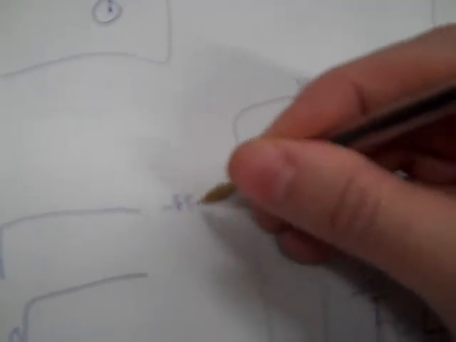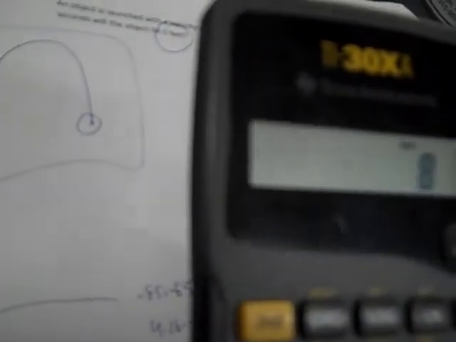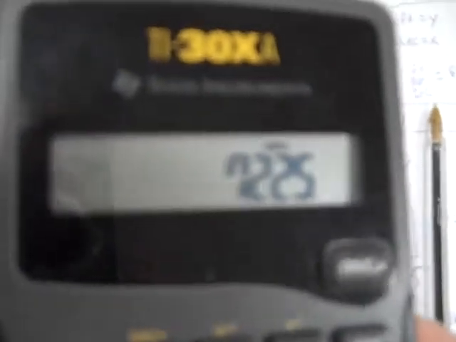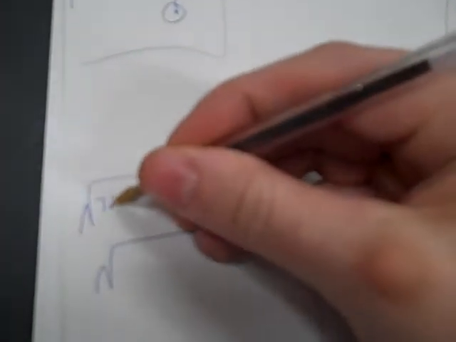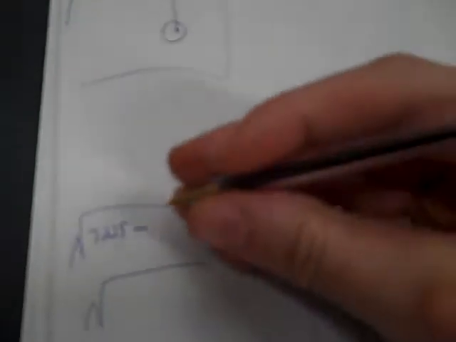If you have a crappy calculator, you're going to have to take negative 85 times itself, and then 4 times 16 times negative 12. Okay, so I take negative 85 times negative 85, and that's 7,225, minus, and I take 4 times 16 times negative 12, negative 768, plus, so 7,225 plus 768 is 7,993.